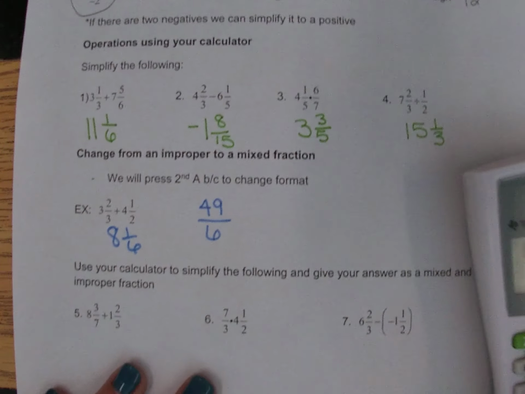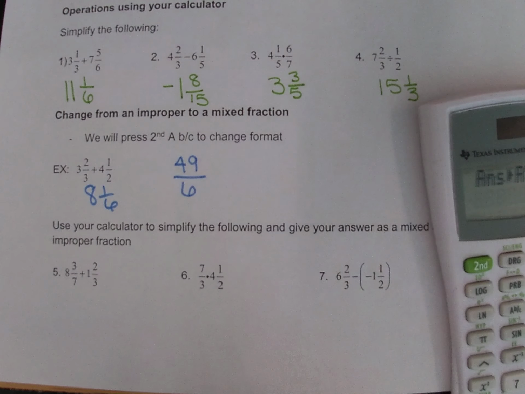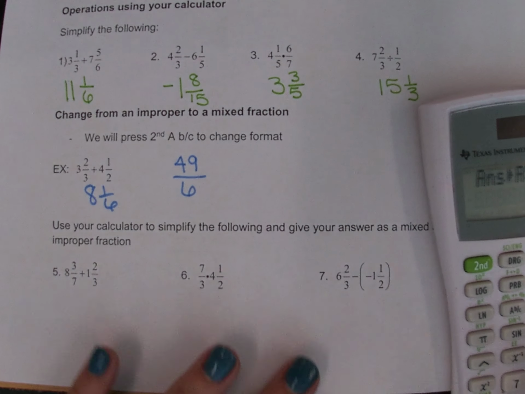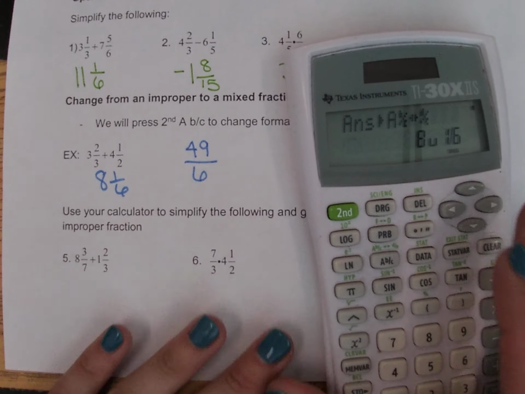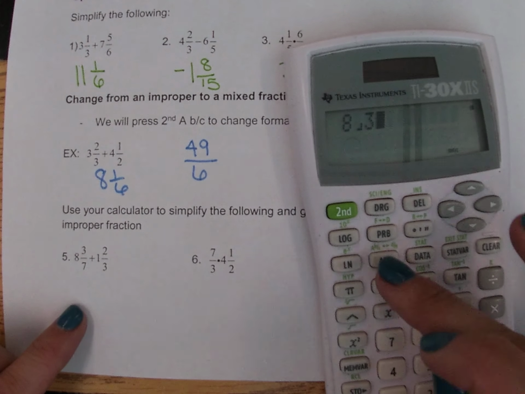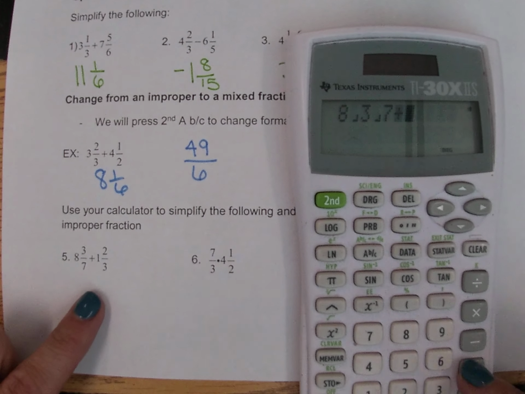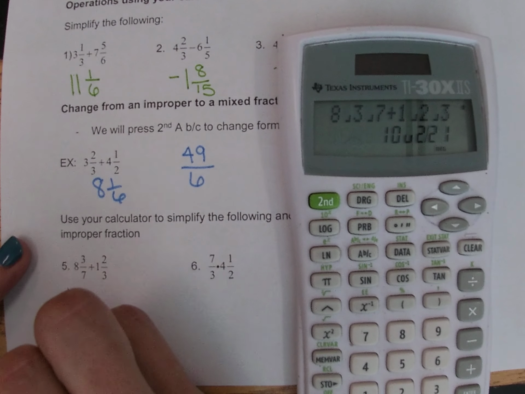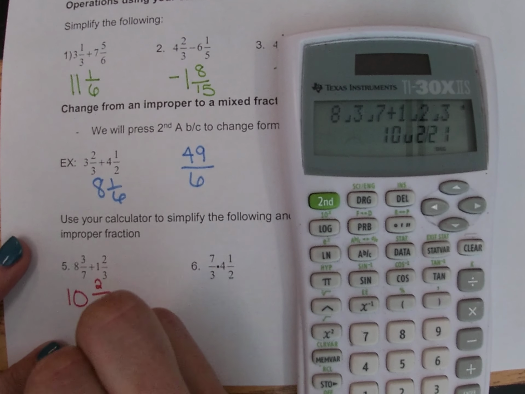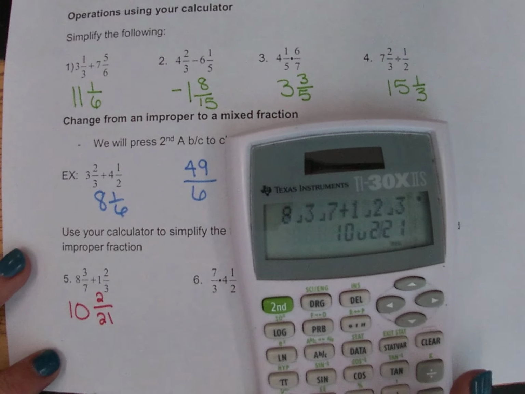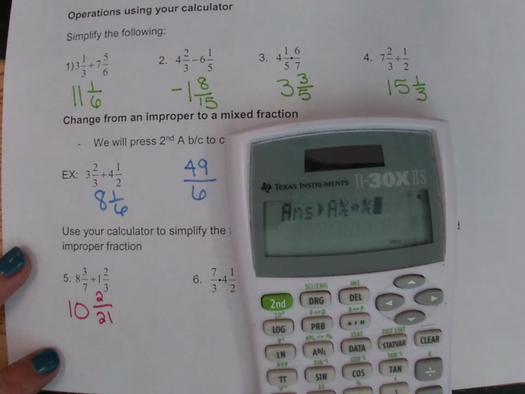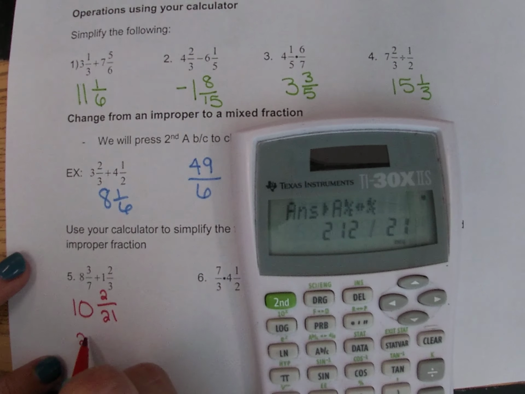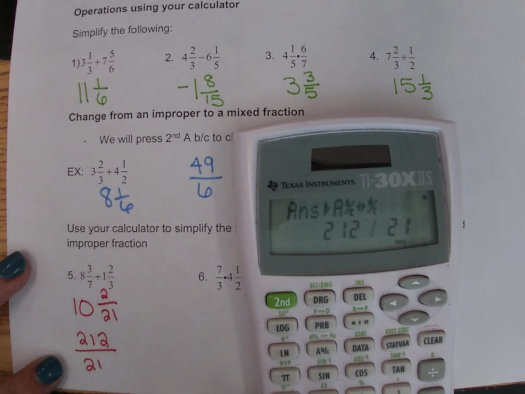So if we want to give answers as both mixed and improper, we can do exactly what we were doing before, but then adding that second ABC into it. So 8 ABC 3 ABC 7 plus 1 2/3. That's giving us our answer of 10 and 2/21. But again, if we hit this second ABC, we're going to get our other format of 212 over 21.